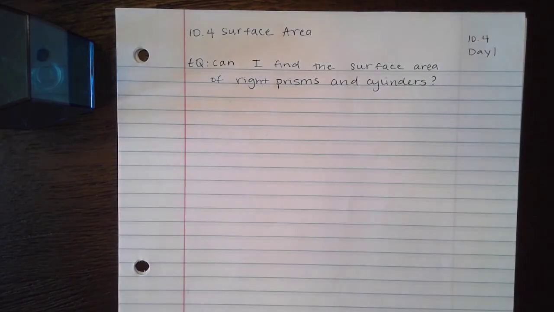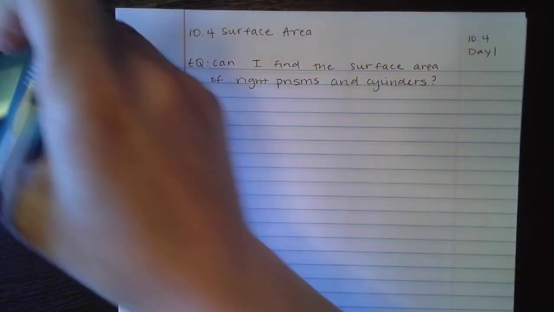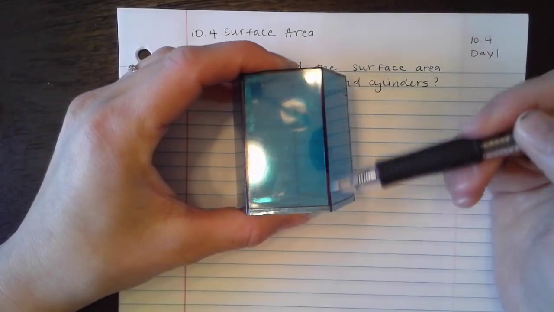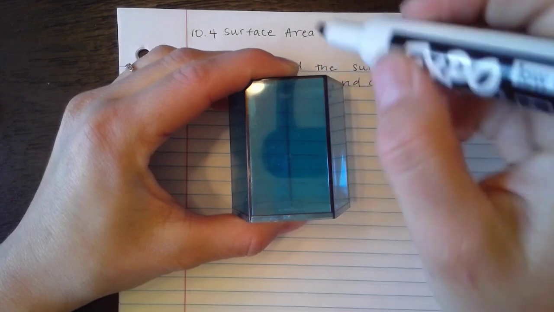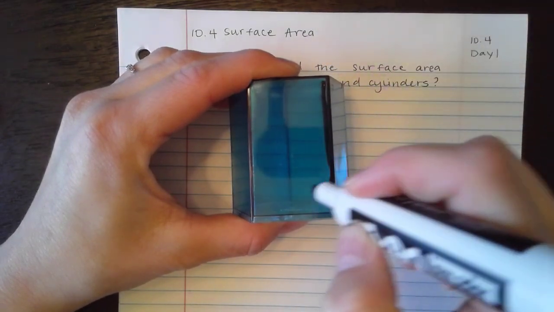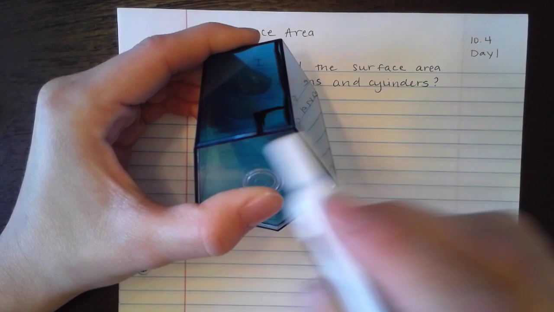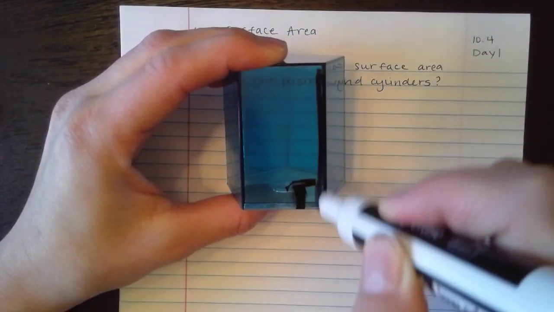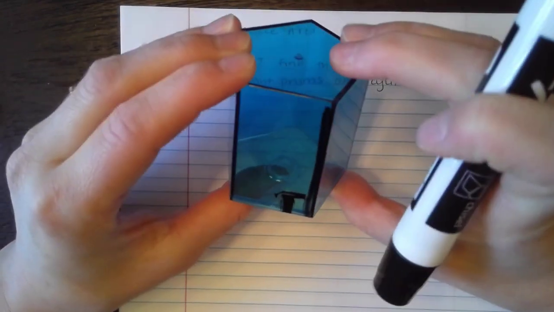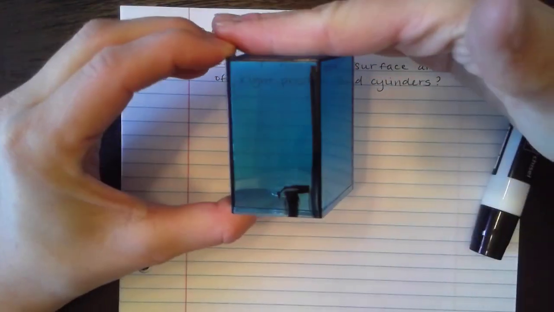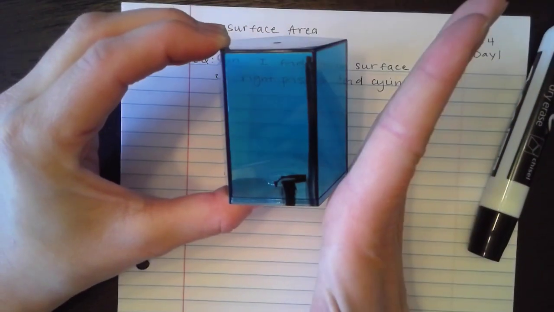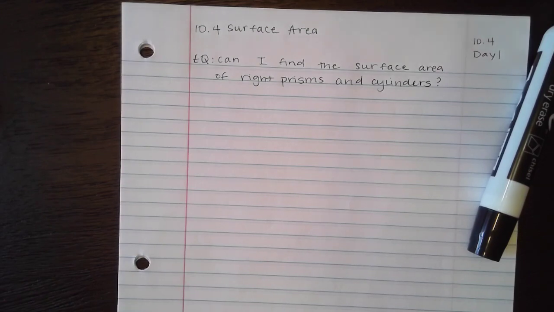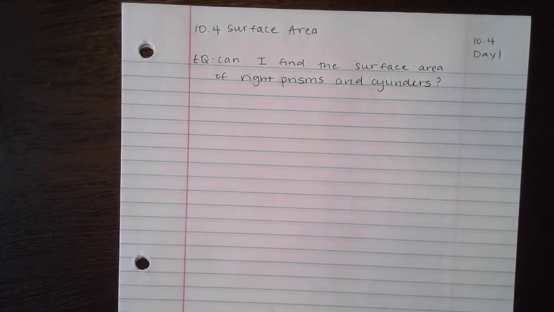And I'm using that word right prism for a reason. A right prism in our case is when we have two bases and the lateral edges, like here, for example, are right to the edges of the base. So the base and the lateral area have to be at 90 degrees to each other. Otherwise, if I took this base and moved it over a little bit and these sides would slant, it would no longer be a right prism. So we're only going to talk about right prisms today.